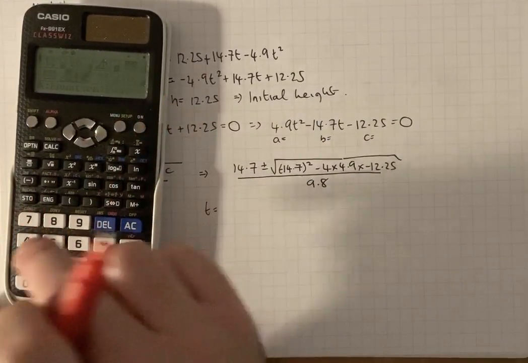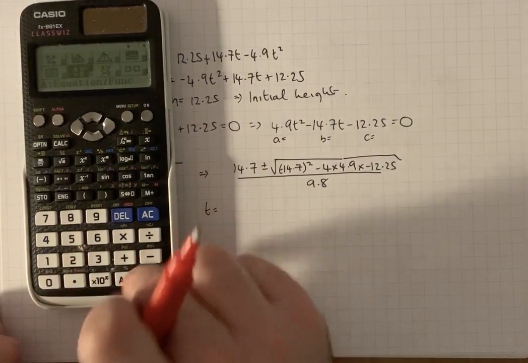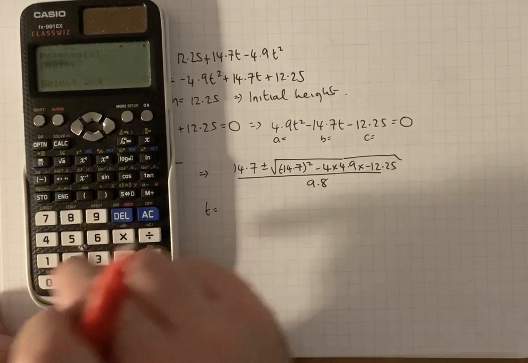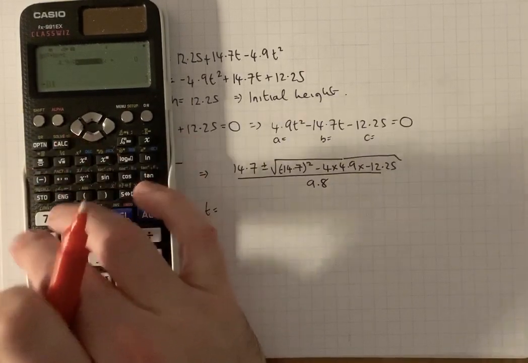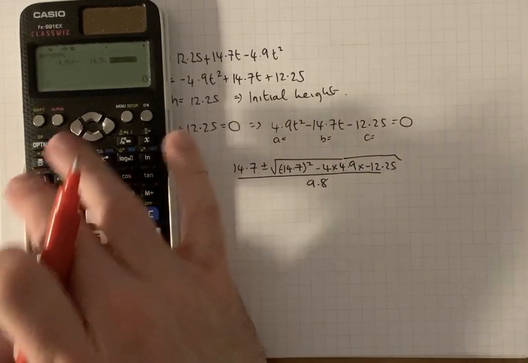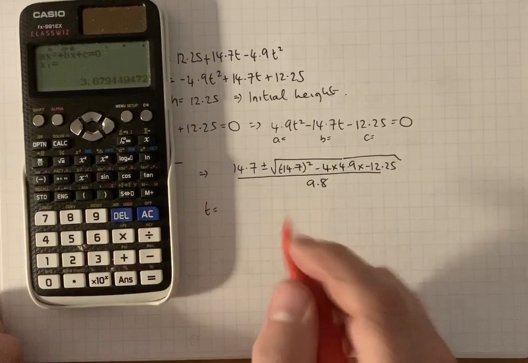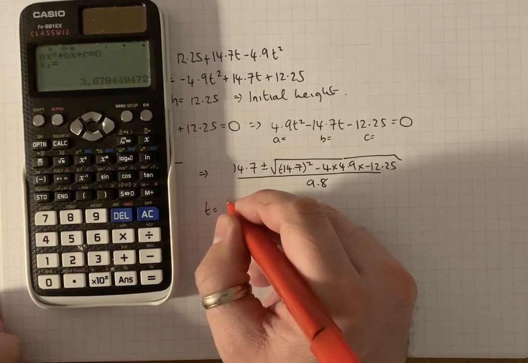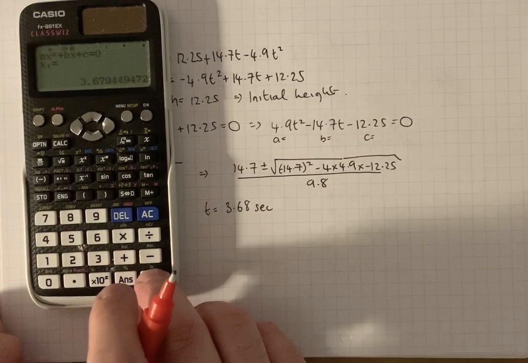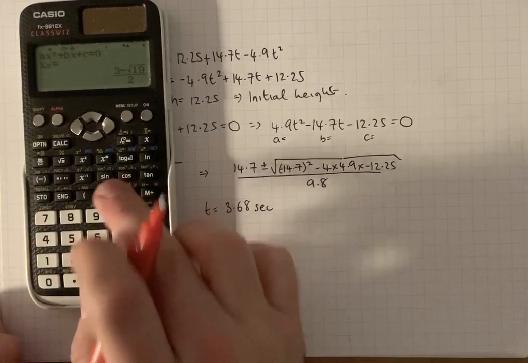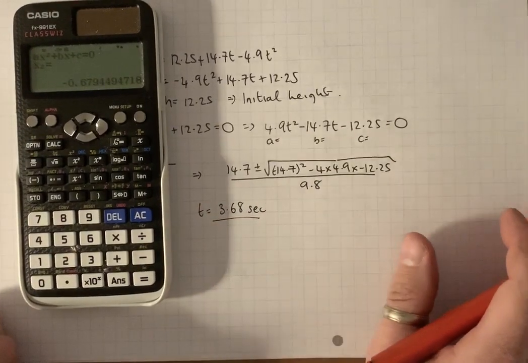I would use the equation solver. So on the calculator you go menu, A, 2 for polynomial, degree of 2 because it's quadratic. A was 4.9, B minus 14.7, C minus 12.25. It gives two solutions, then you've got the exact solution and the decimal solution. To 3 significant figures, 3.68 and minus 0.679. Well, obviously 3.68 is the solution because you can't have a negative value for time.